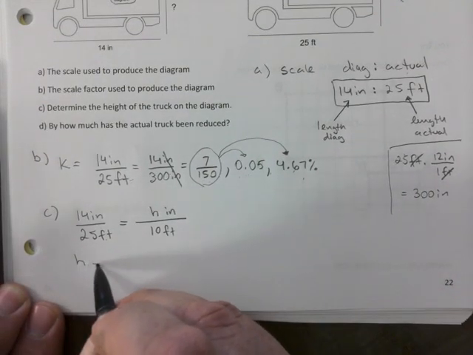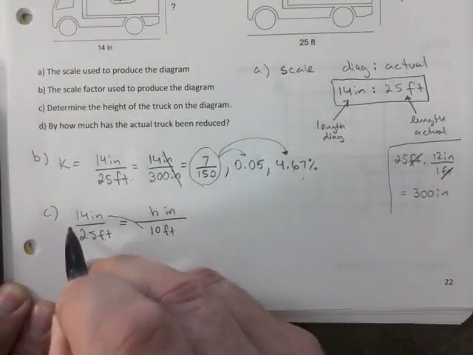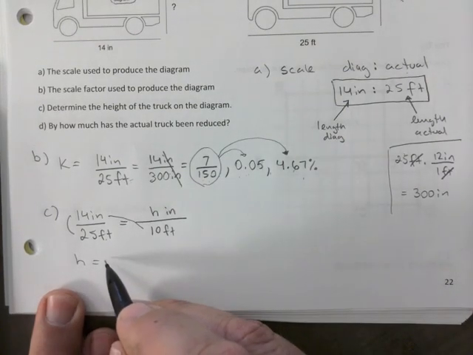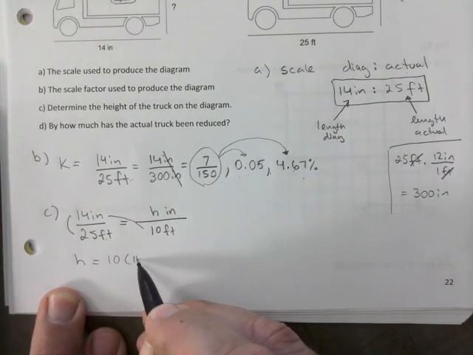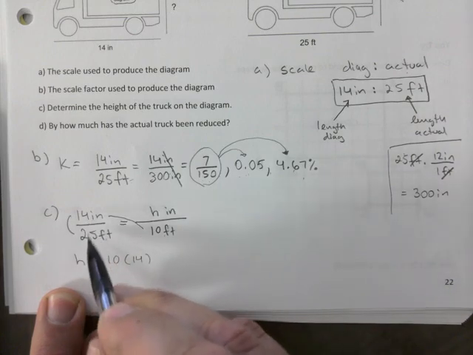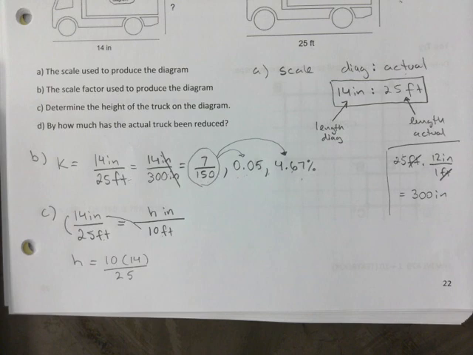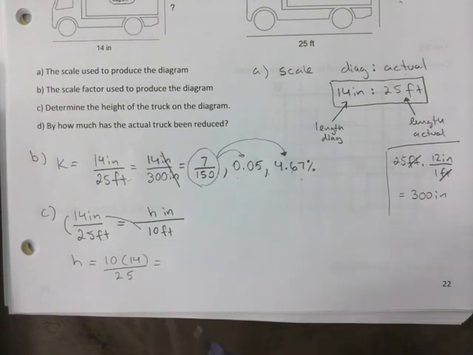So here we go. H is cross. This is like grade 9. Remember doing scale factors in grade 9? Maybe it's been too long, but you did this in grade 9. 10 times 14 divided by 25. And your answer is going to be in inches.